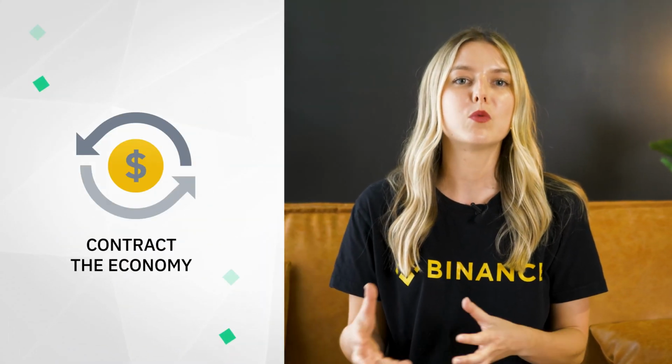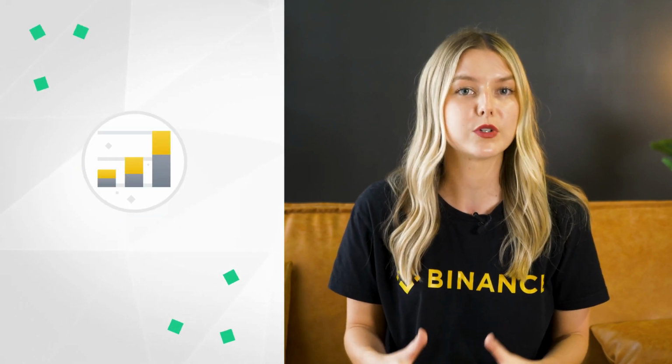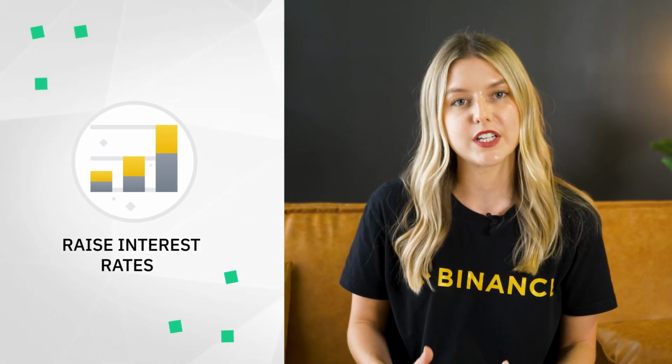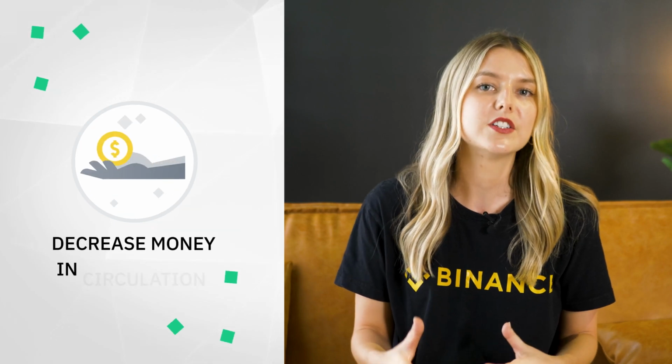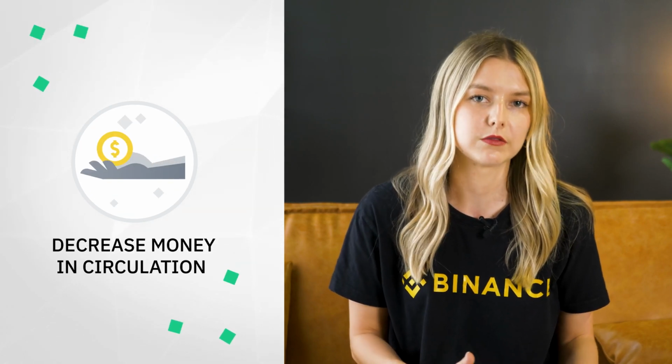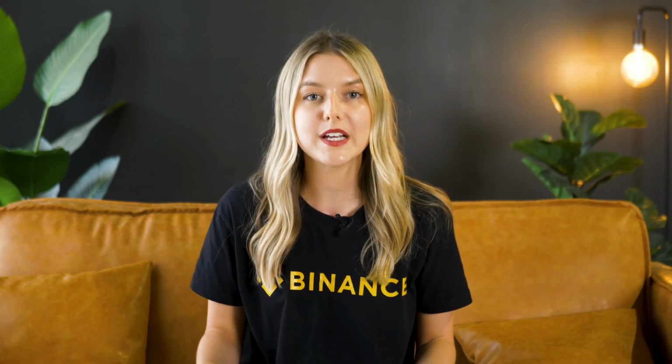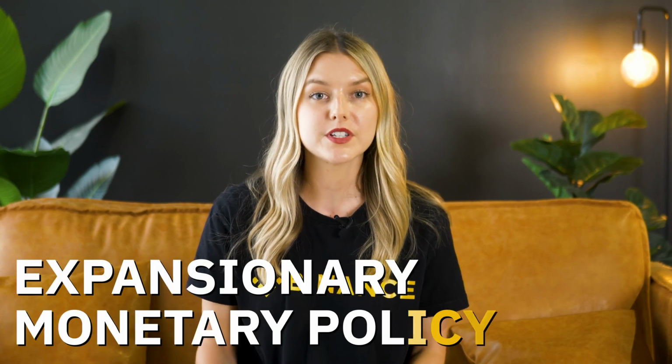Well, if the RBA wants to contract the economy like they are doing right now, they can raise interest rates for commercial banks as a way to decrease the amount of money in circulation. Banks will then push this increase onto their customers. They can also sell government bonds and treasury notes to commercial banks. In the end, commercial banks have a reduced amount of available money to lend, and thus they increase their interest rates onto you.